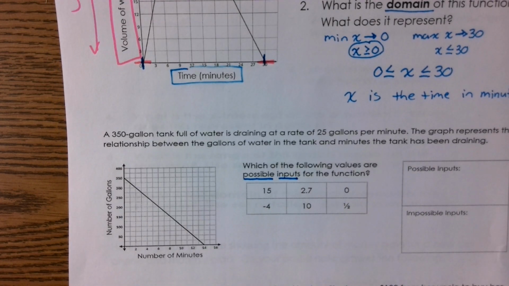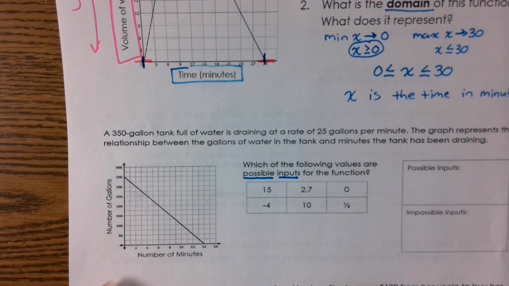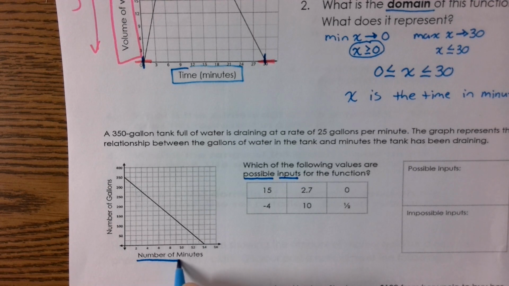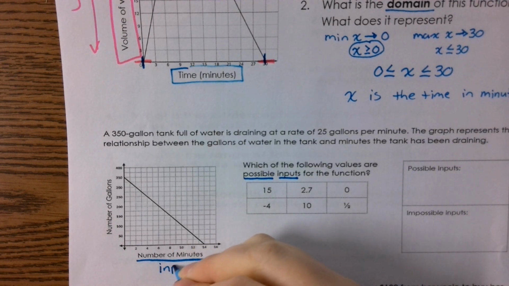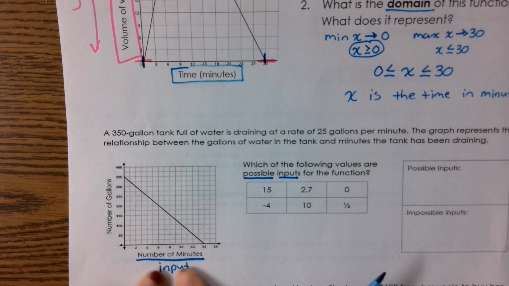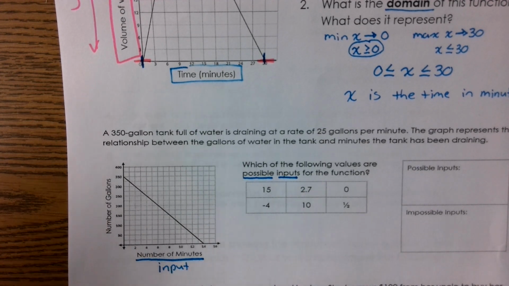Well, first of all, input is which one? Is it gallons or minutes? Minutes, right? Input is going to be our minutes here. We're talking about minutes for our input. Remember that gallons is going to be our output. That's our y. That would be our range. This is our domain. This is our input, number of minutes.